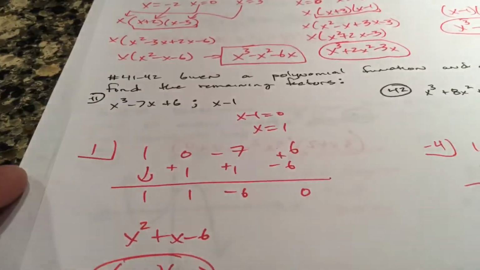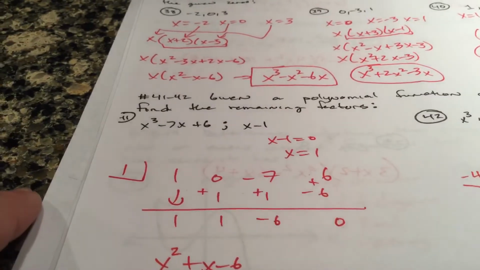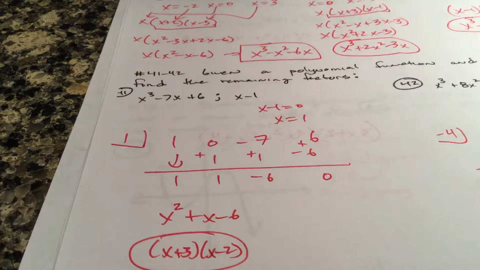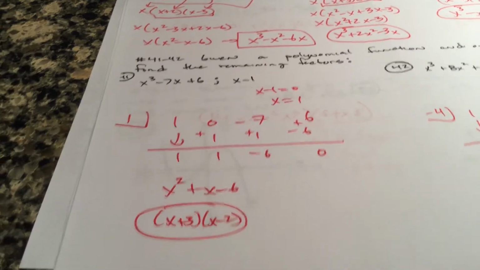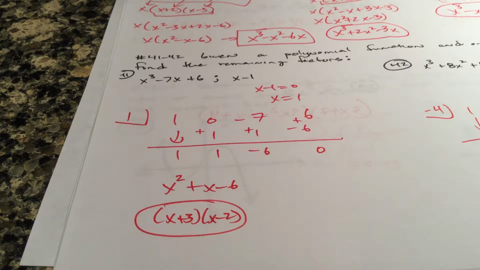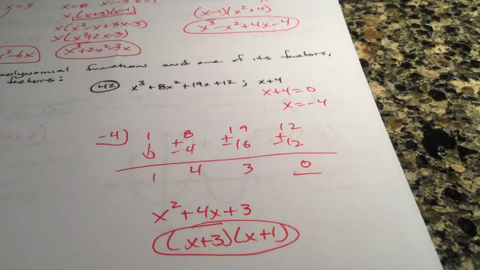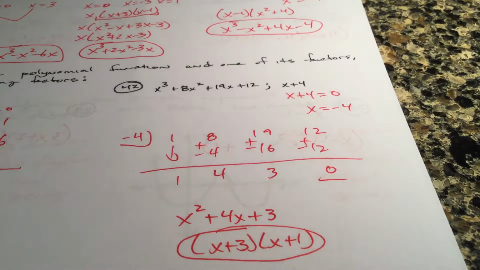If I've given you one of the factors, x minus 1, find the other 2, so x minus 1 equals 0. Put that 1 in the cubby. Do synthetic division, you're left with x squared plus x minus 6. What multiplies to negative 6 and differs by 1, 3 and 2, and the 3 is positive. Put negative 4 in the cubby there, you're left with then x squared plus 4x plus 3. That is x plus 3, x minus 1 as the factors.